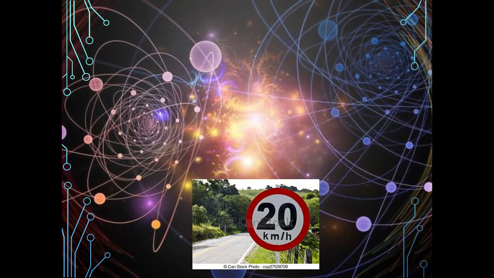Now, to know about speed, let us go from what we already know. What is speed? We have seen this signboard on the road, 20 kilometer per hour. 20 kilometer per hour is called speed. You have to move your vehicle at this speed because of traffic or because of a bend. So whatever you see on the board is the speed.